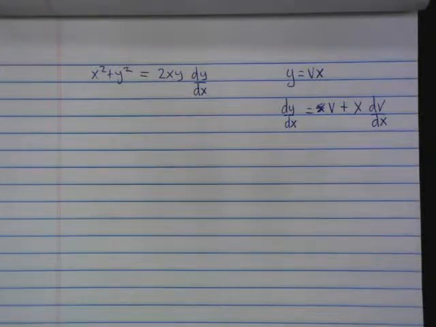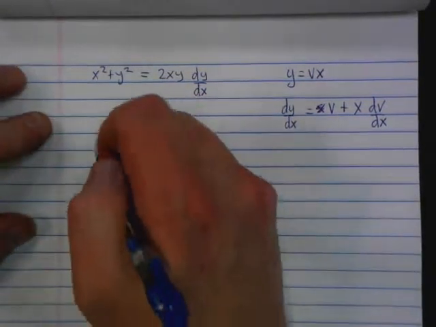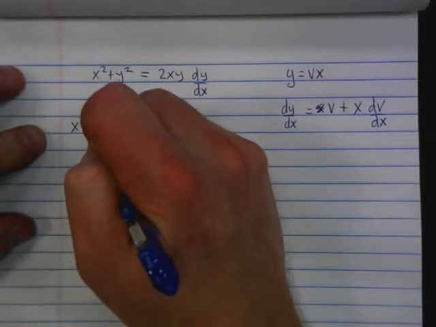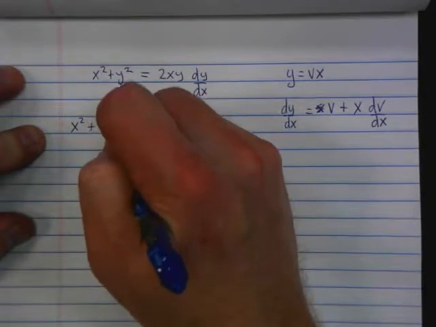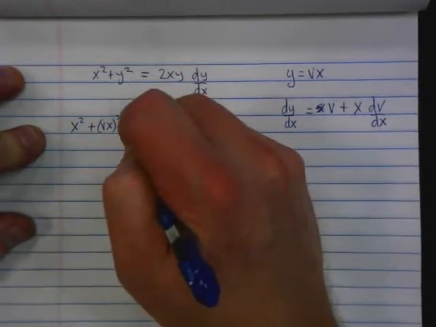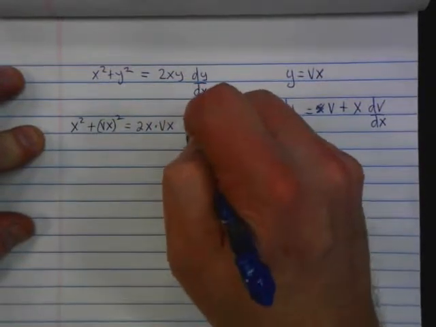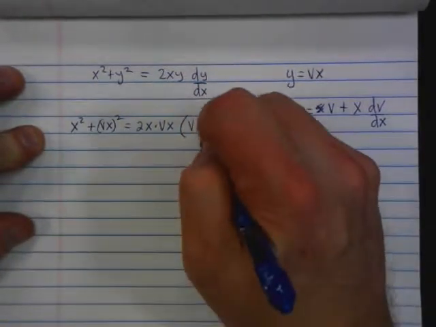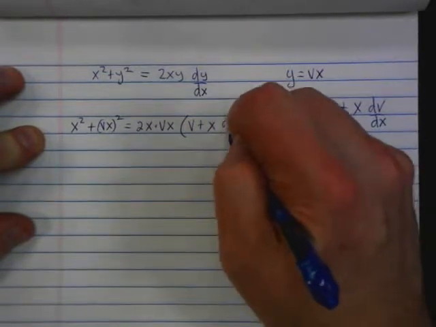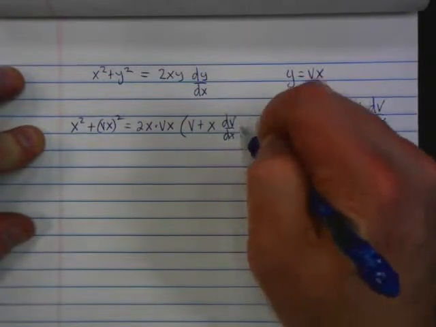If you were solving it as a Bernoulli equation, y would be something else, but you don't have to worry about that today. So for you, y will always be vx. All right, so we make our substitutions. x squared plus (vx) squared equals 2 times x times vx times (v plus x dv dx).